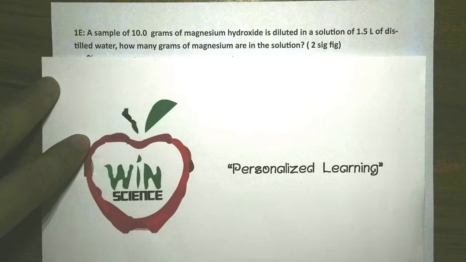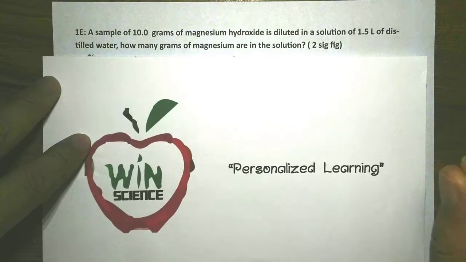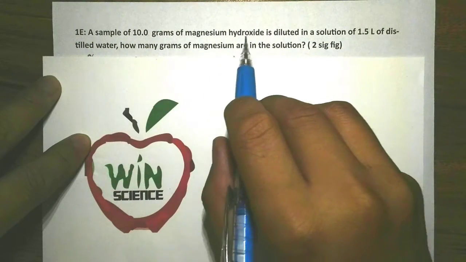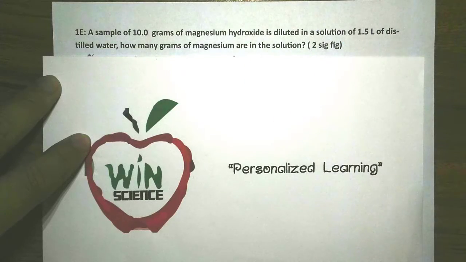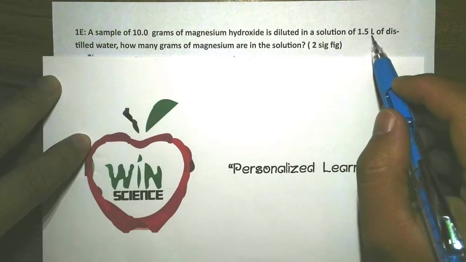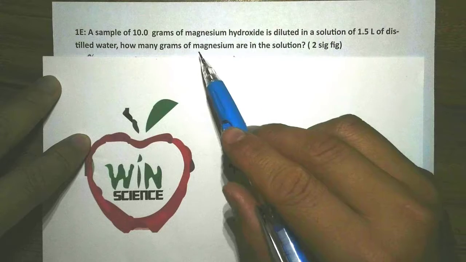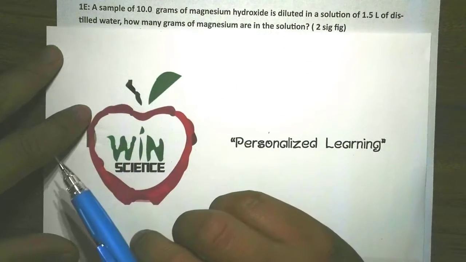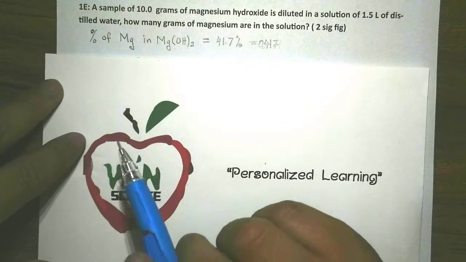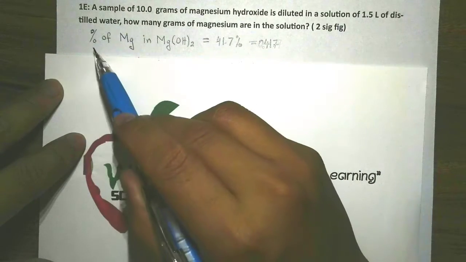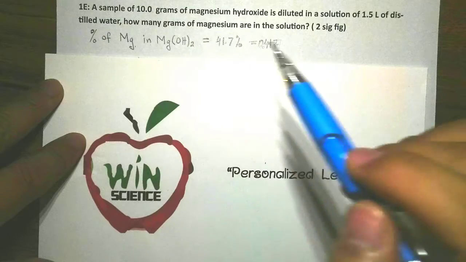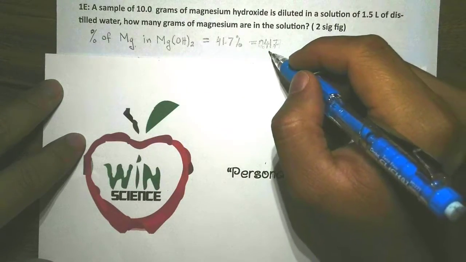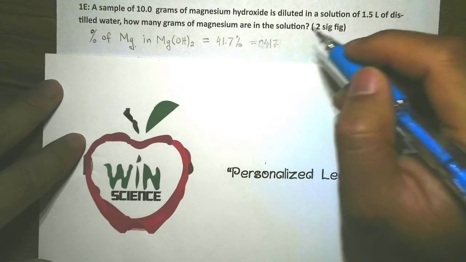Now let's try some of the more complicated problems. For example, a sample of 10 grams of magnesium hydroxide is diluted in a solution of 1.5 liters of distilled water. How many grams of magnesium are in the solution? There are 2 ways to solve this problem. First of all, if we look at the percentage of magnesium in magnesium hydroxide, we have 41.7%, or in relative terms out of 1, we have 0.417.